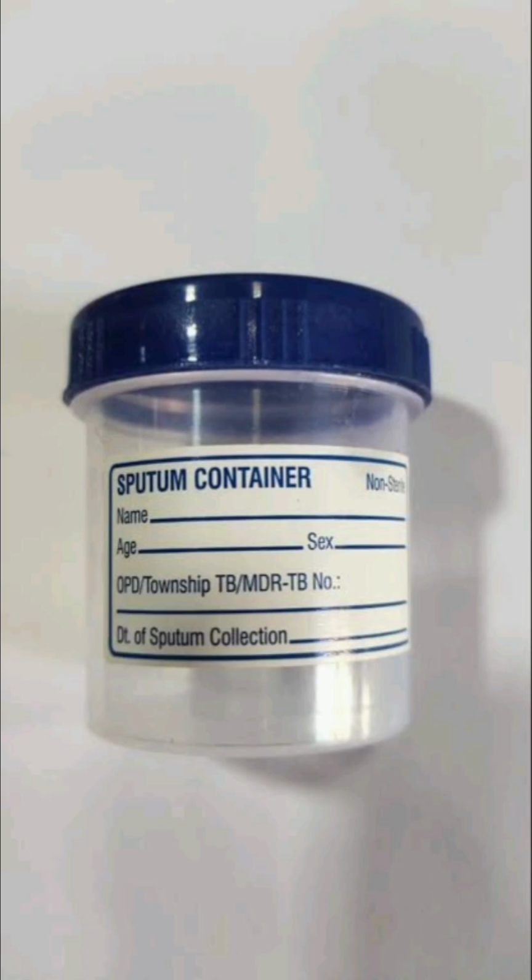Before specimen collection, instruct the client to take several deep breaths followed by a cough for getting an adequate amount of sputum.